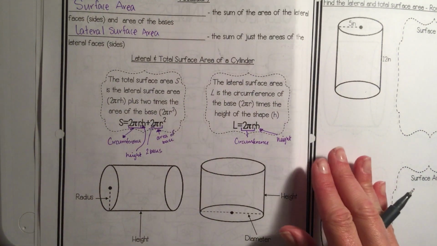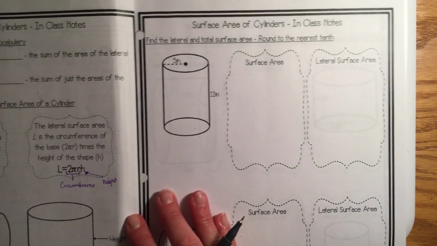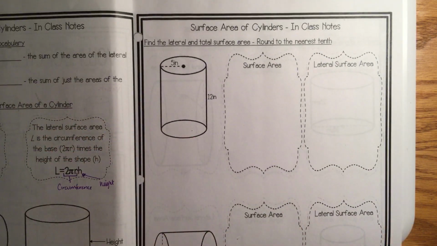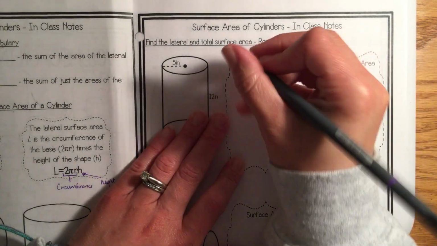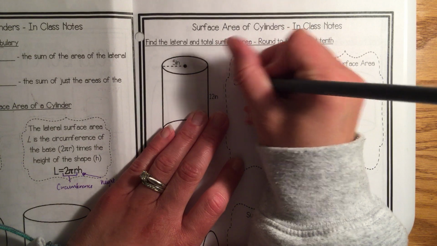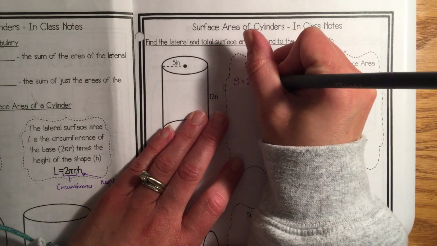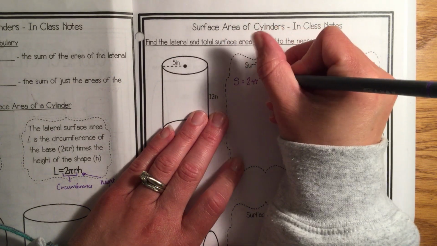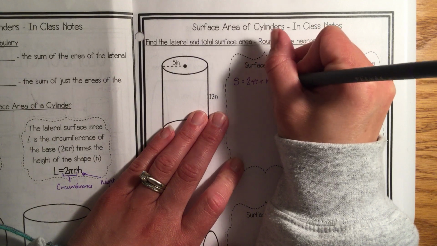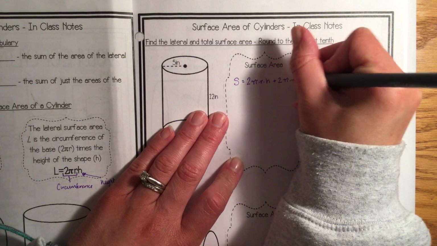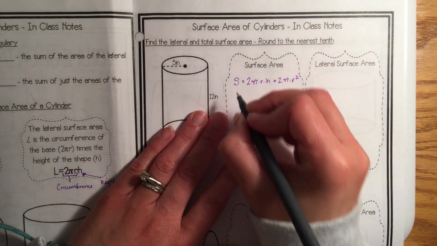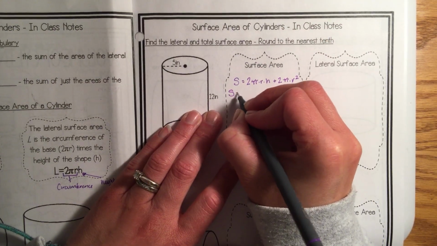Okay, so now we're gonna go to our examples. Use these formulas. If we're going to find the total surface area, we're going to use 2 times pi times r times h plus 2 times pi times radius squared. So I am going to plug this in.